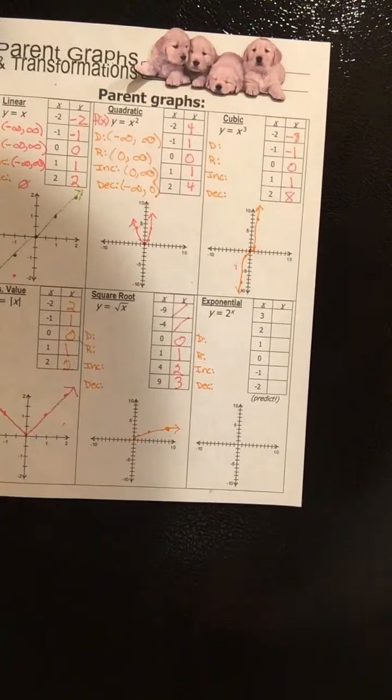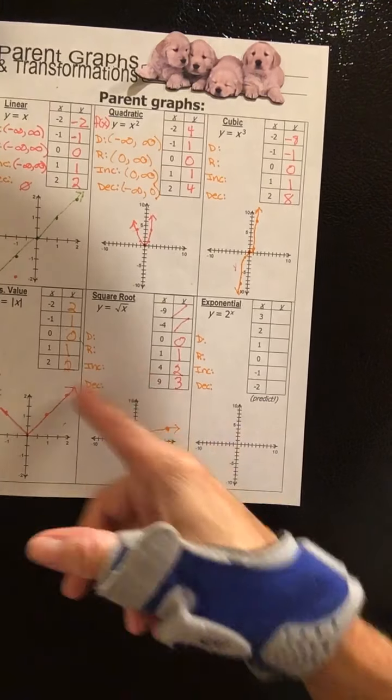Okay, how am I doing on time? Gotta check the time again. Okay, I think I got time for one more, and then I'm going to stop, and I want you to try the other two by yourself.